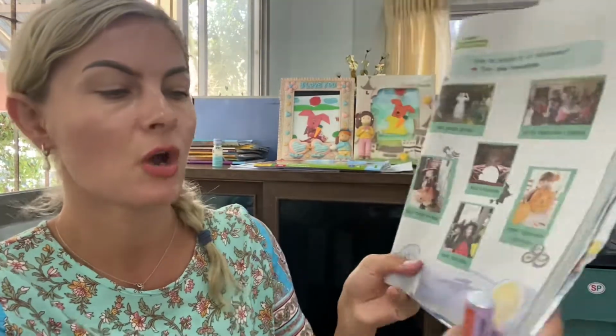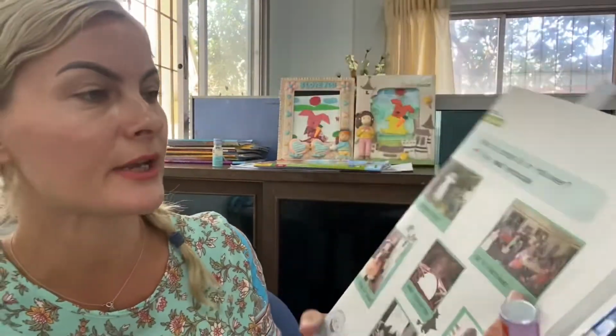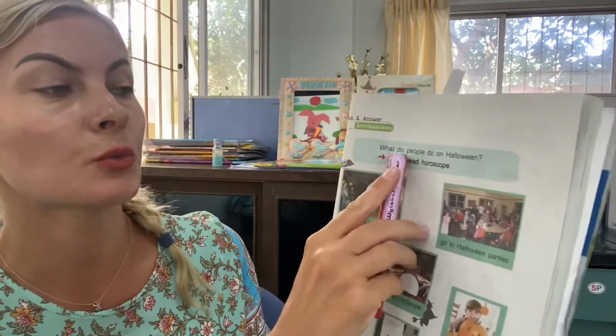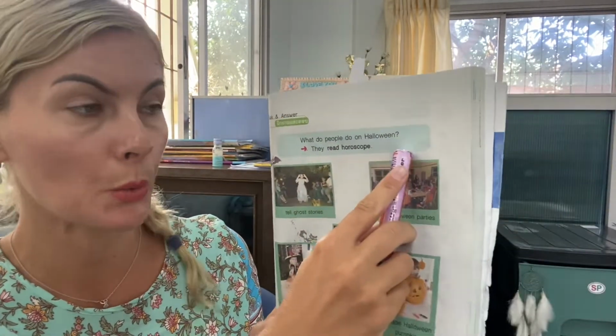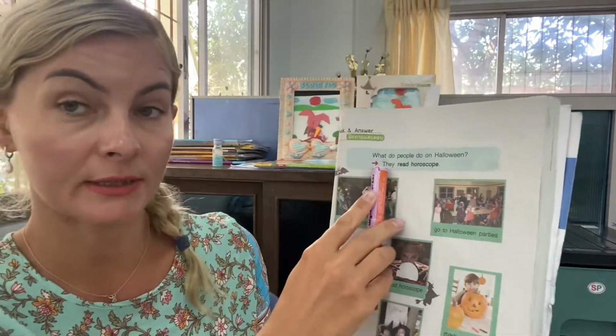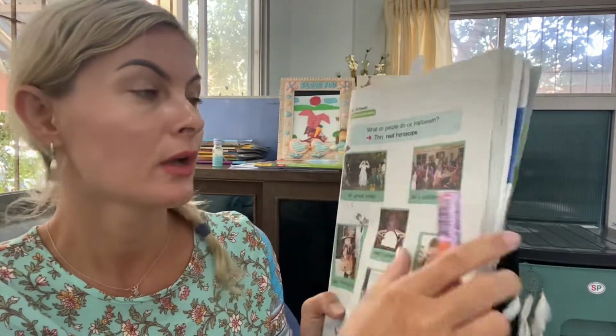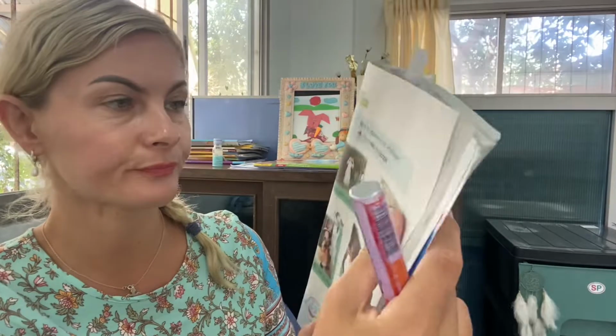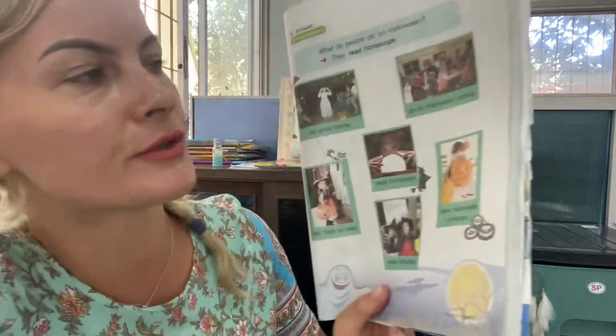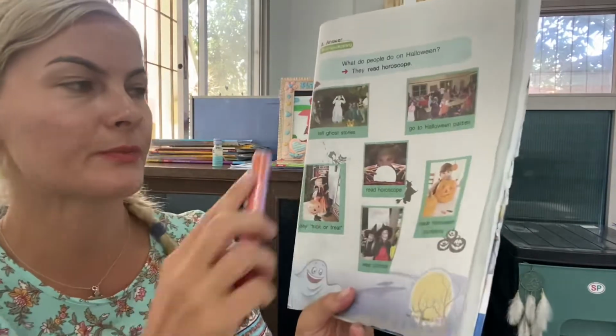And you can see on this page 167, the next page, what do people do on Halloween? And the answer can be, they read horoscopes. So can you answer this question and use every picture on this page?